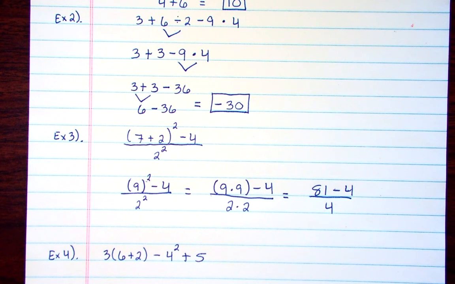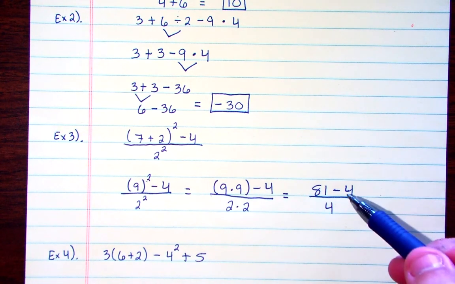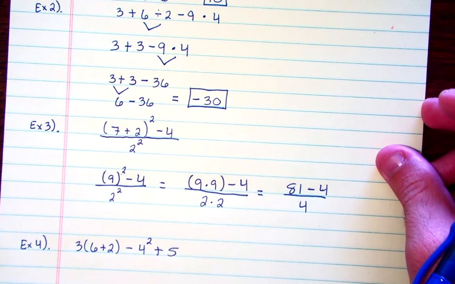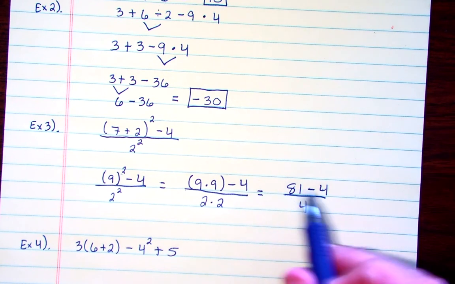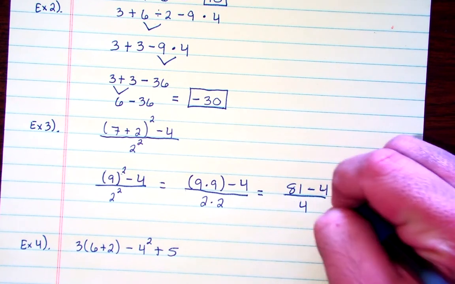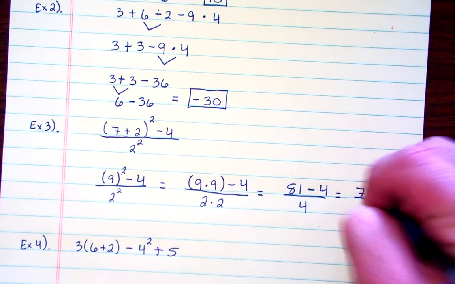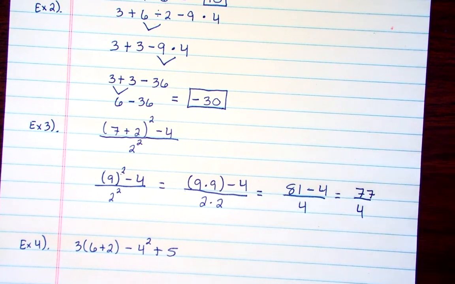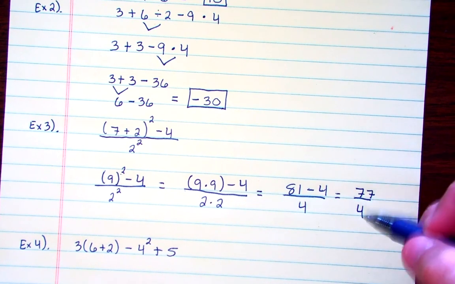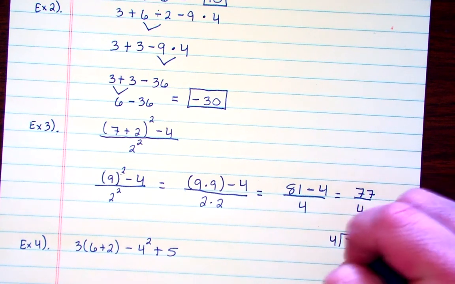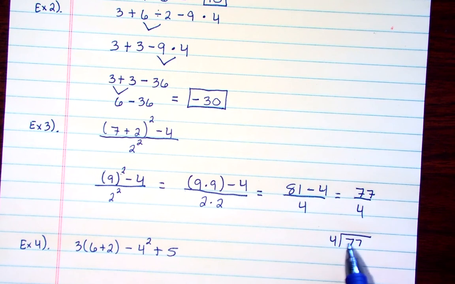Alright. Since I have a numerator, I'm going to mess with the numerator first. What is 81 minus 4? 81 minus 4 is 77. And put that back over 4. Now you just straight up divide 77 divided by 4. Four can go into 7 one time.